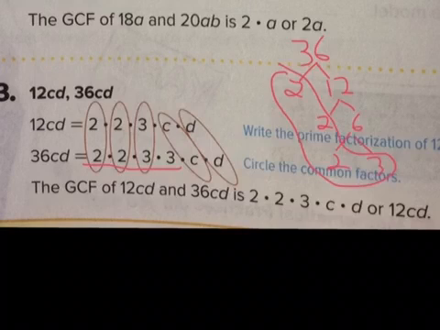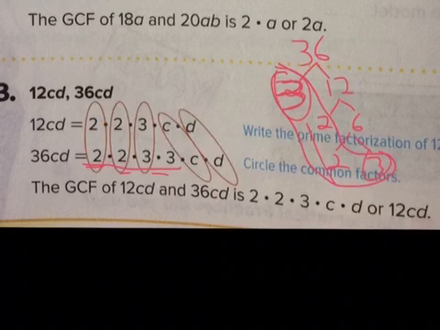Oh, wait a minute. I made a mistake. I said 2 times 12. It's 3 times 12. Sorry, 3 times 12 is 36. There we go. So it's 3, 3, 2, 2, and you see 2, 2, 3, 3. And then we find what's in common between the two of them. So it's going to be 12cd.